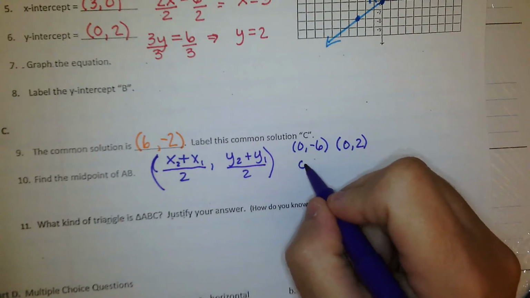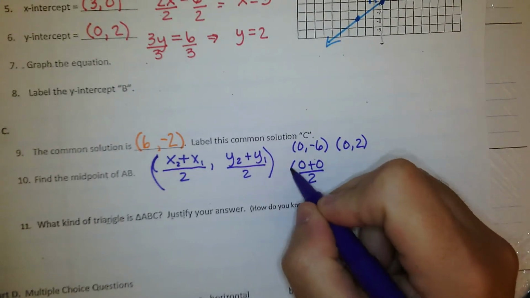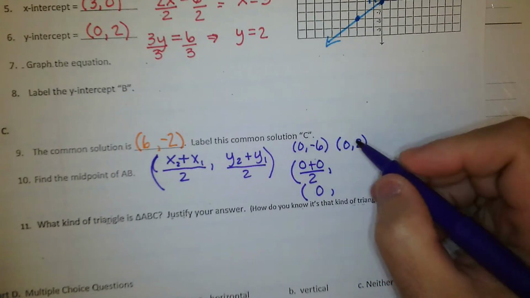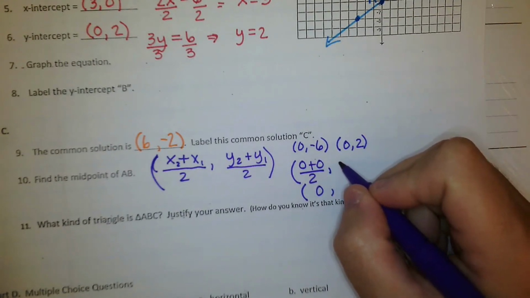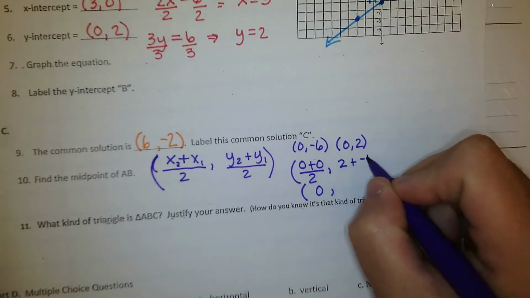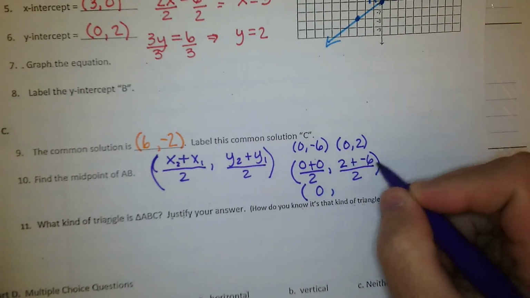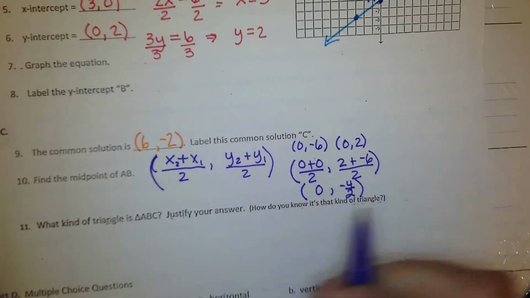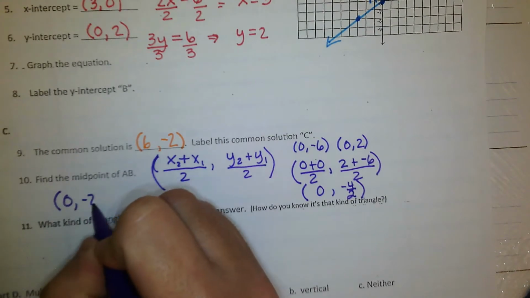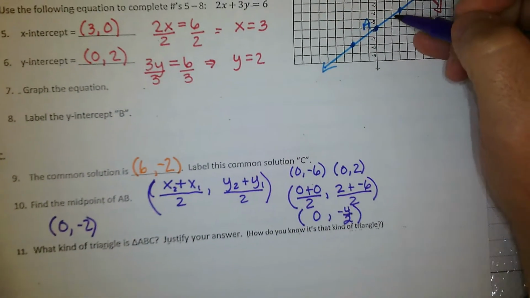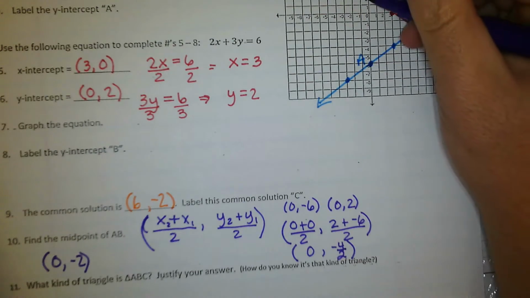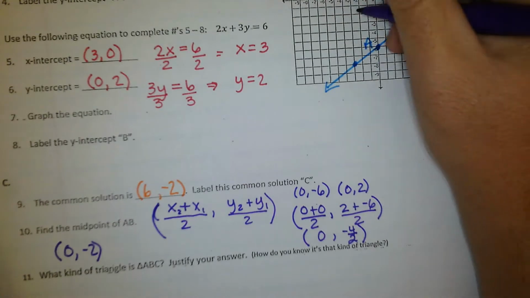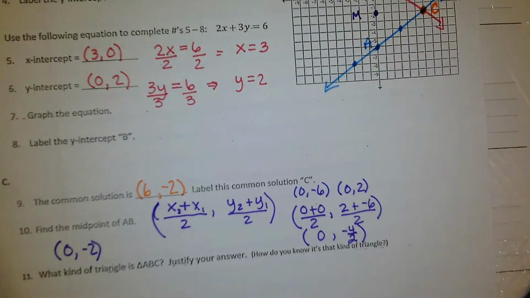Now this is going to be super easy because 0 plus 0 over 2 is going to give me 0. And this is 2 plus -6 over 2. And that's -4 over 2. And that's going to give me -2. So my midpoint is 0, -2. Let's check this out. There's the midpoint. And I guess I'll call that M.